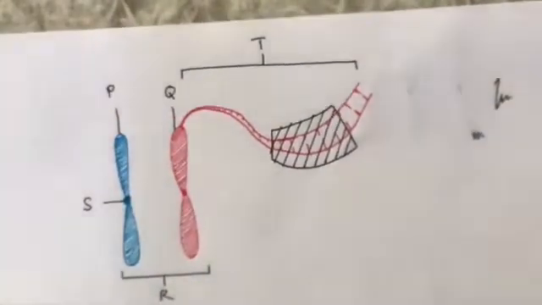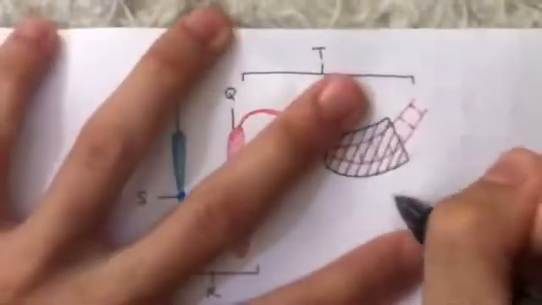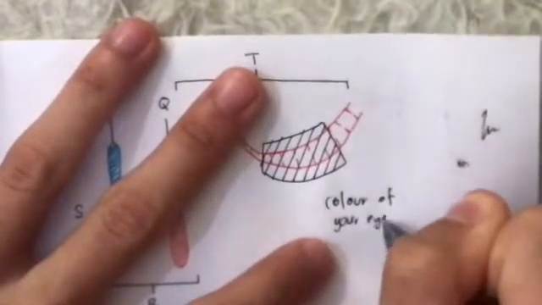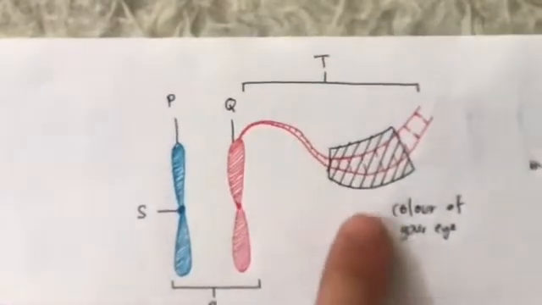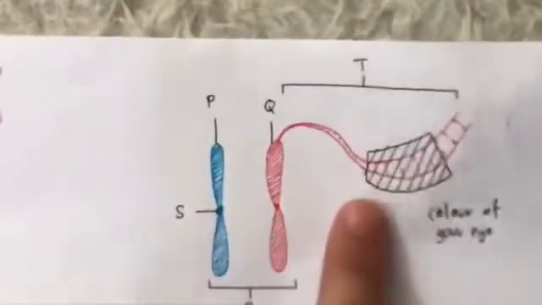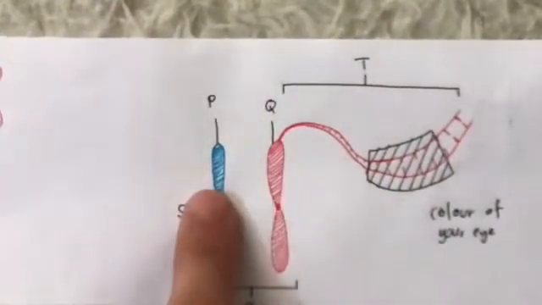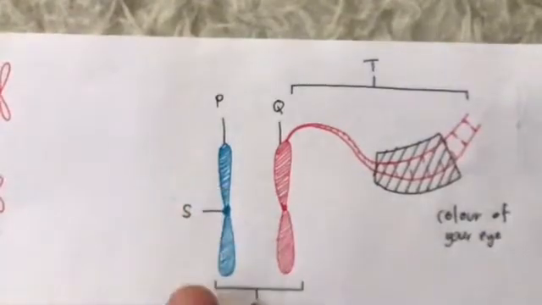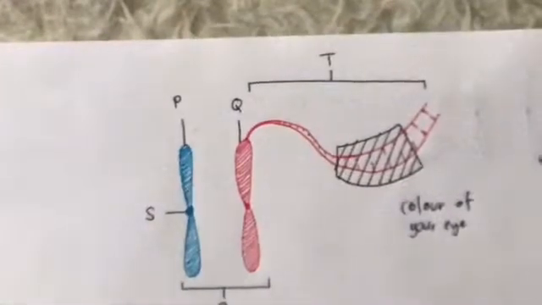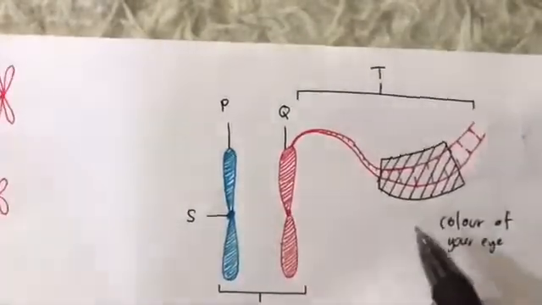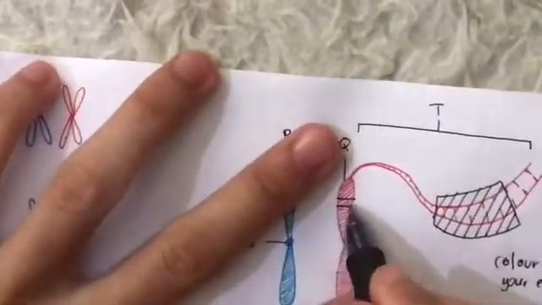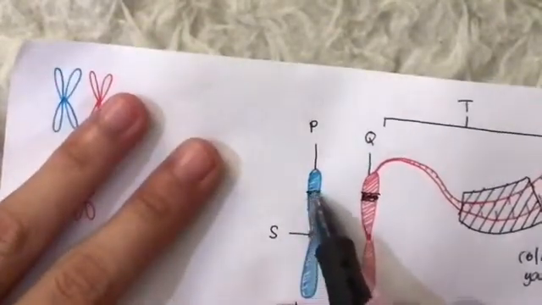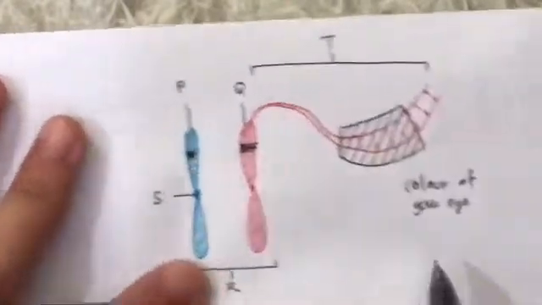So for example, if this gene codes for the color of your eye, and you coil it into a chromosome, this gene will be in this chromosome. It will also be inside this other chromosome, the gene for the color of your eye. That's why we call these two homologous chromosomes. So if we label this shaded region, there's also going to be a region here, which is also a gene for the color of your eye.